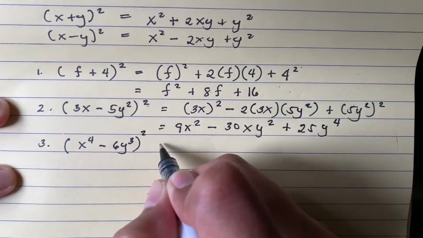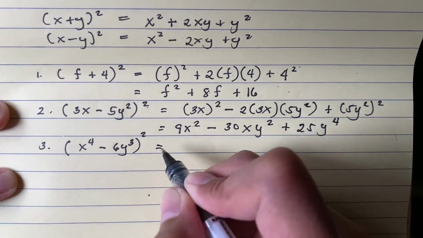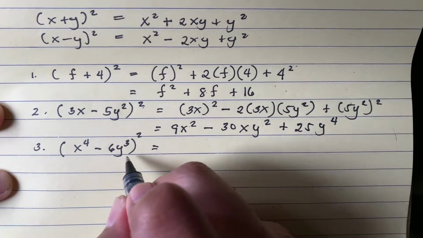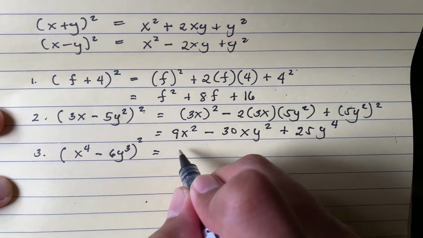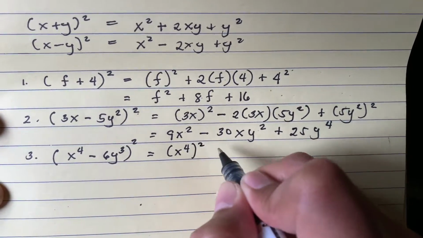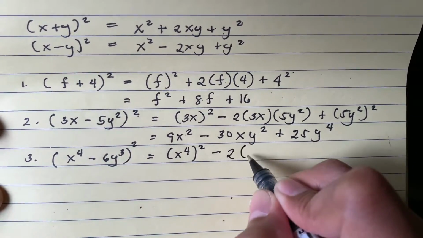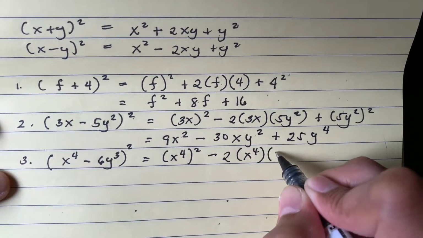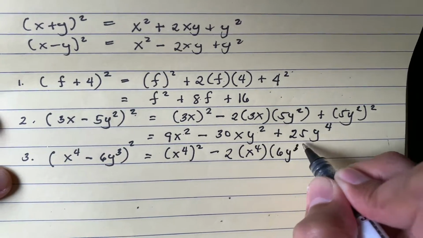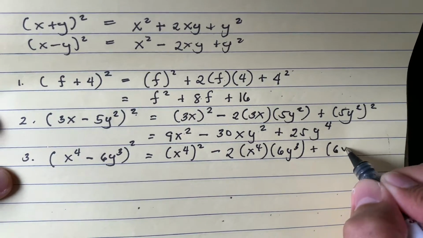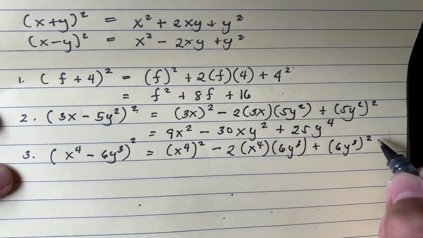Then this will be raised to the power of 2. So again, this is the square of a binomial because it is composed of two terms. So square your first term, which is x to the power of 4, then minus 2 multiplied by your first term, x to the power of 4. Then your second term, which is 6y cubed. Then plus the square of 6y cubed raised to the power of 2.